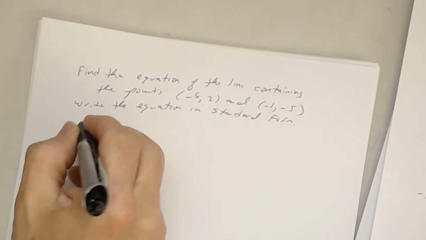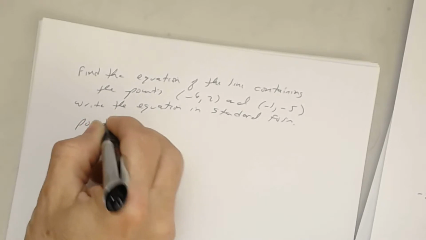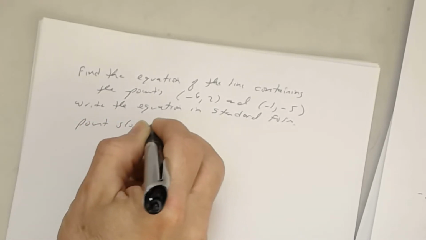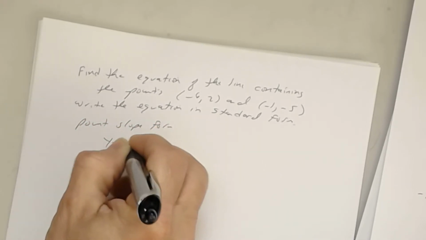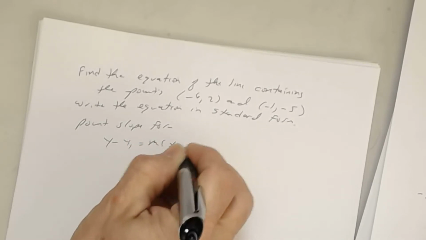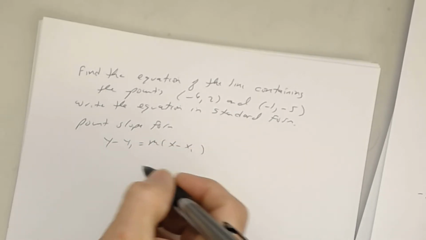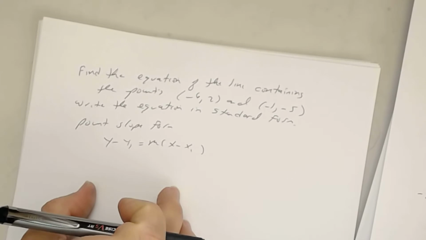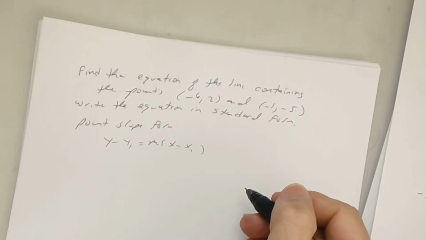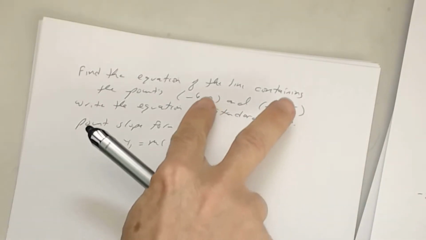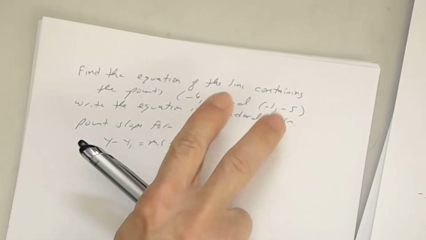Remember, point-slope form: y minus y1 equals the slope times x minus x1. And in order to use point-slope form, you got to know the slope and a what? And the point. I know 2 points. I just don't know the what? The slope.